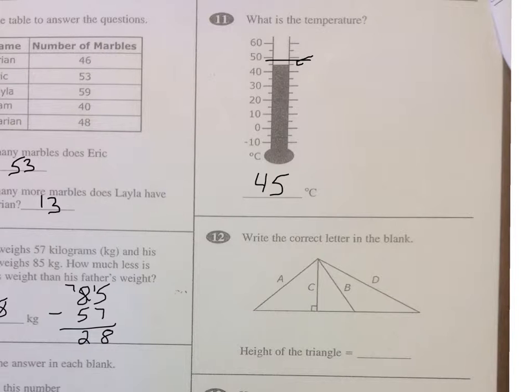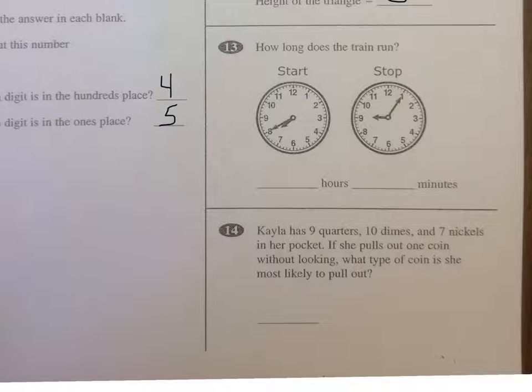Write the correct letter in the blank for number 12. The height of the triangle? The height would be from the highest point to the base. And it has to be at a 90-degree angle. That sign means it's a 90-degree angle, so the height of the triangle is C.